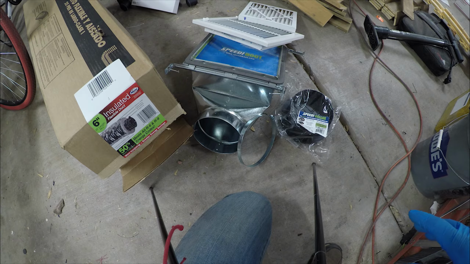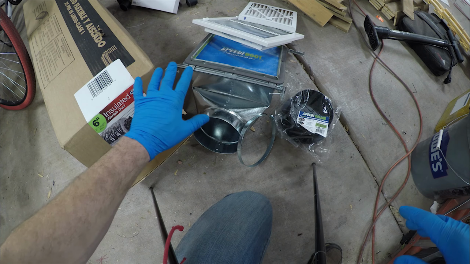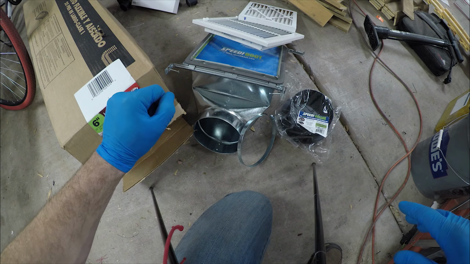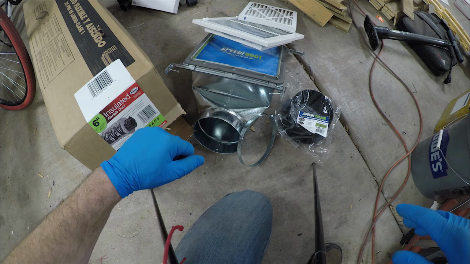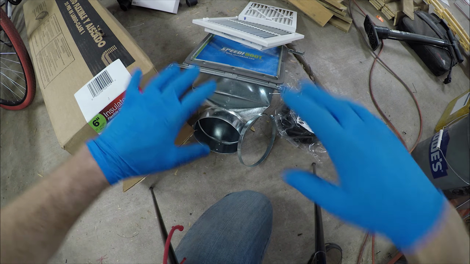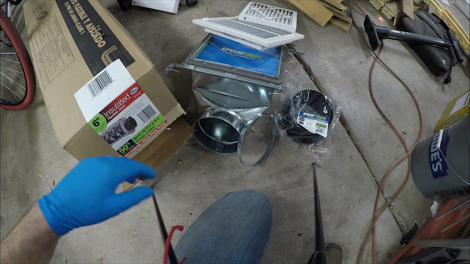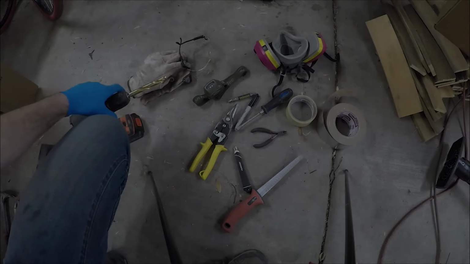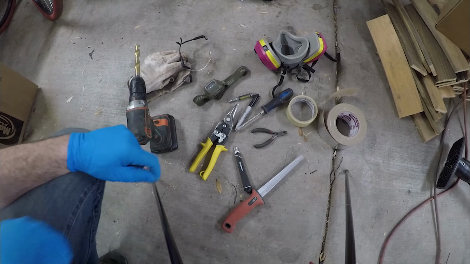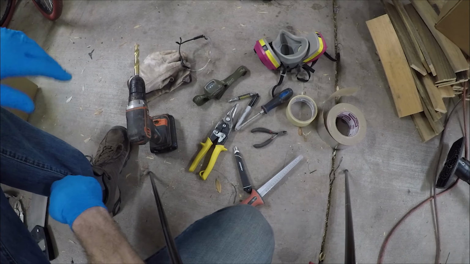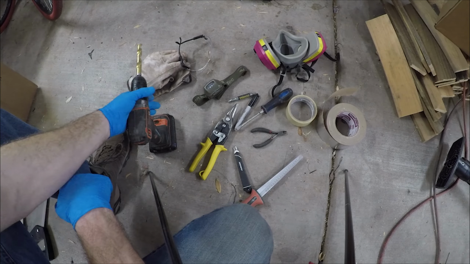One last thing I forgot to mention, these are the parts you need to do a single air return. And in my house here I did 3 of them, so you'd need all this times 3. Alright, let's move on to tools. Okay, we talked parts, now let's talk tools. You're going to need some tools to do this job.